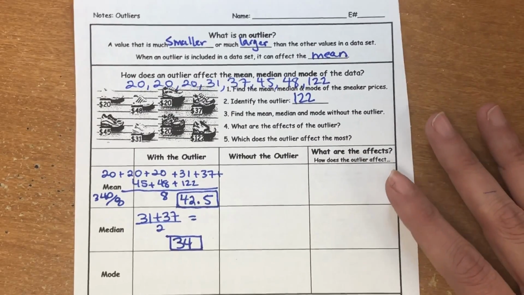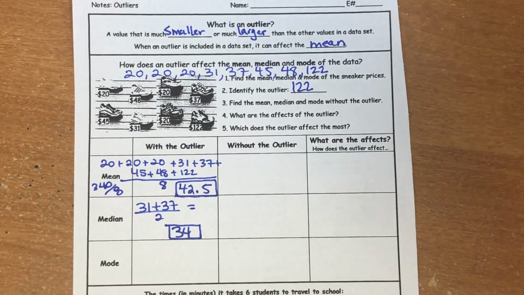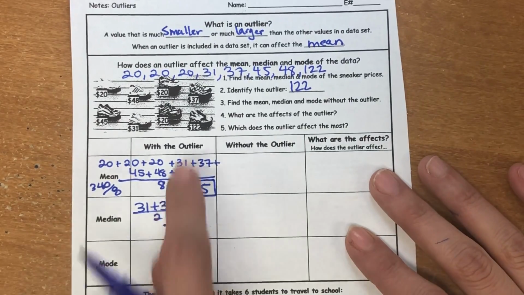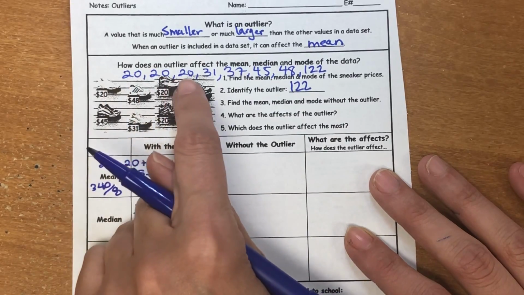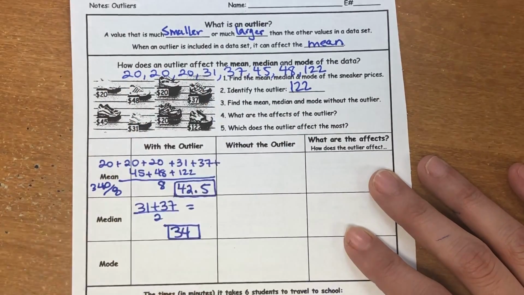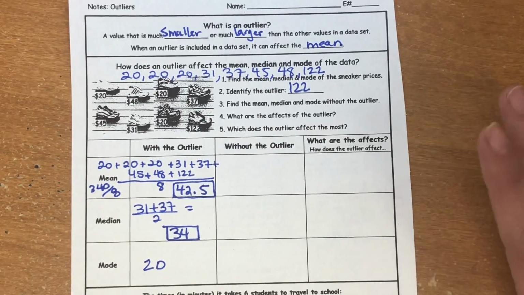My mode is the number that occurs the most. Looking at my data, I noticed that 20 occurs 3 times, so 20 is my mode. So that's the mean, median, mode with the outlier.